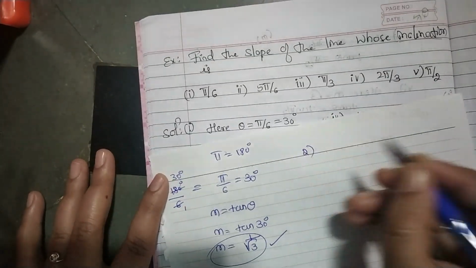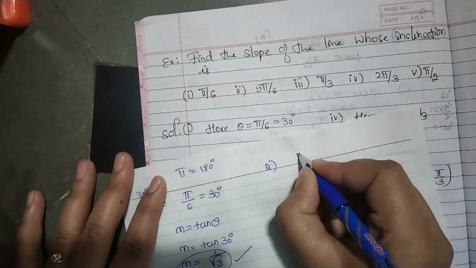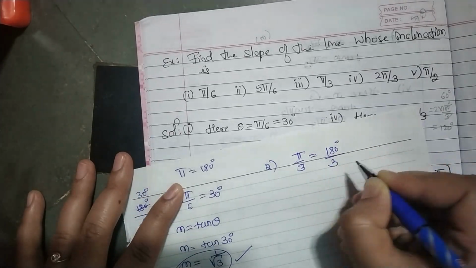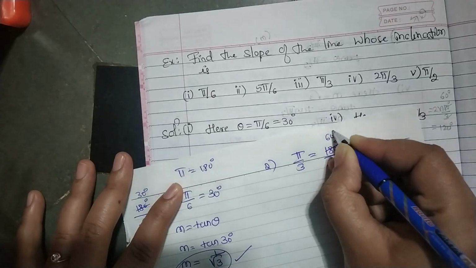Second is pi by 3. That pi by 3 is nothing but 180 degree by 3. 3 ones are 3, 3 sixes are 18, so 60.